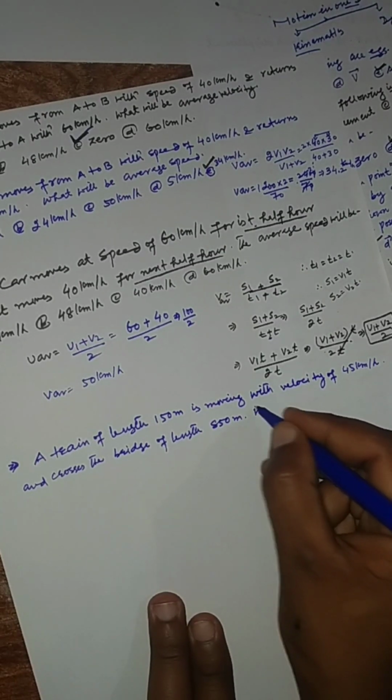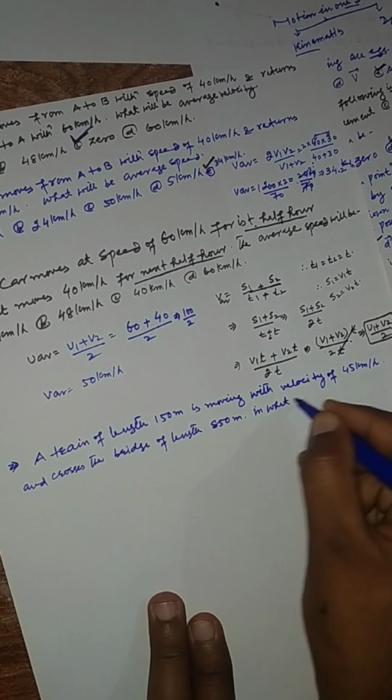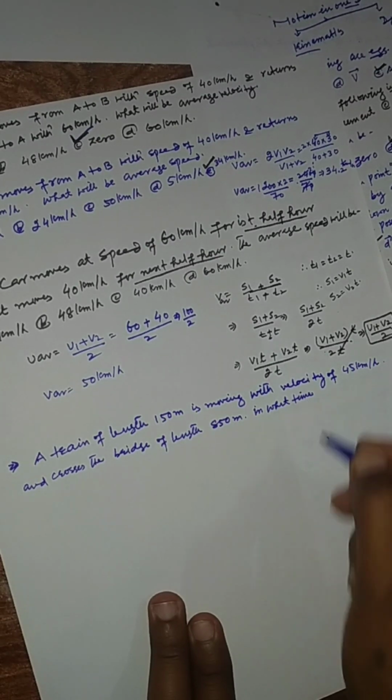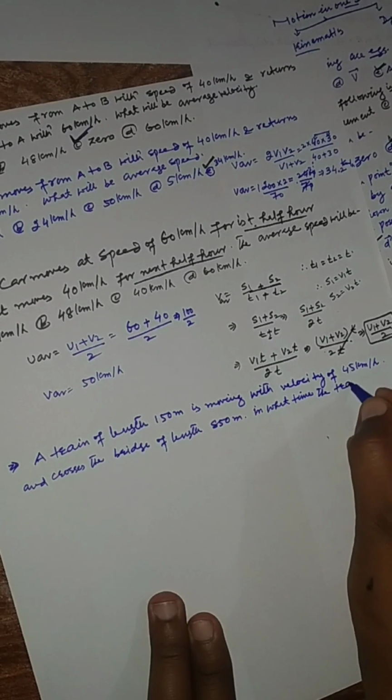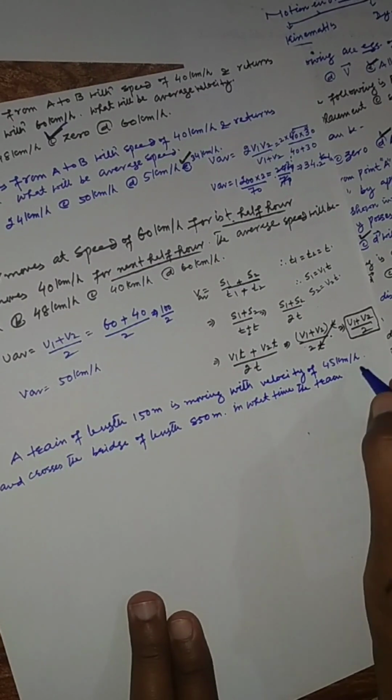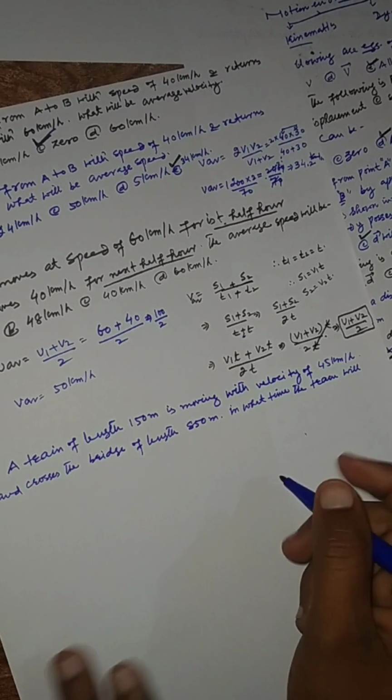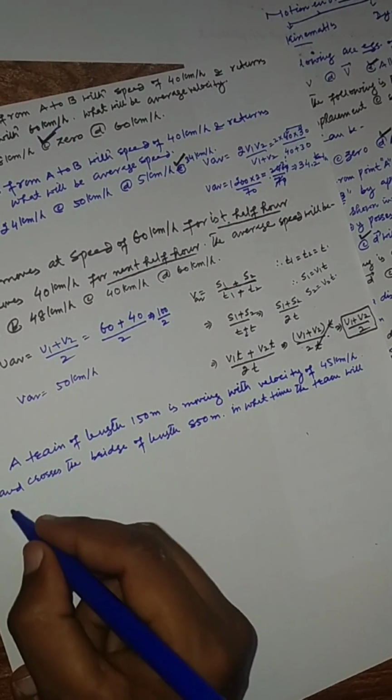What we have to calculate is in what time the train will cross the bridge.